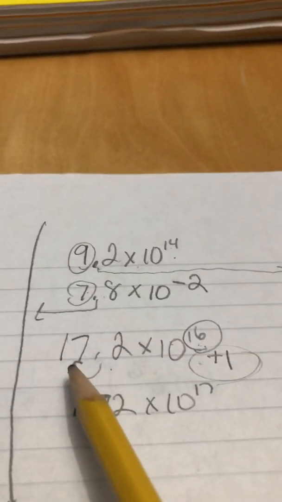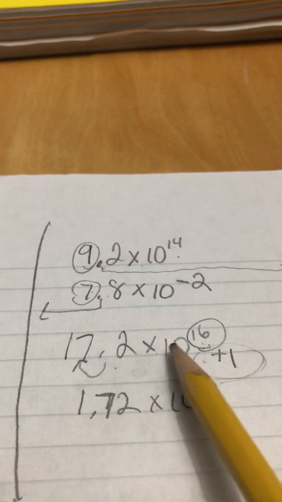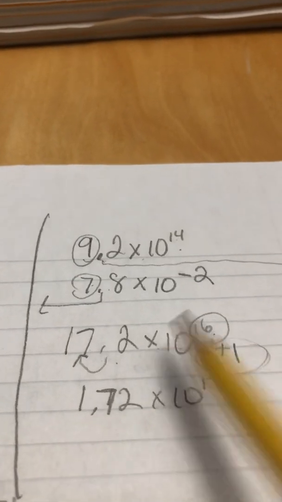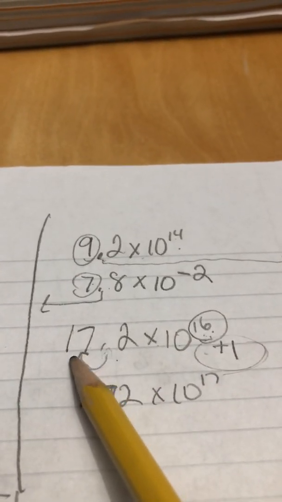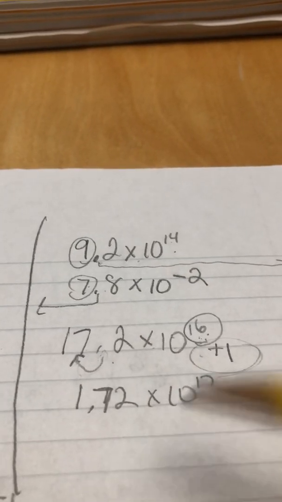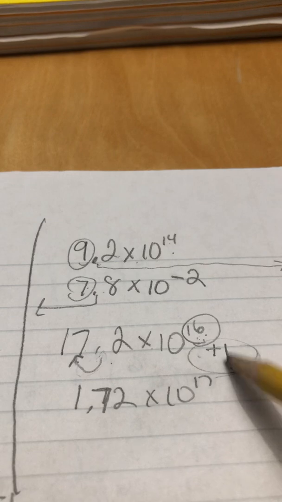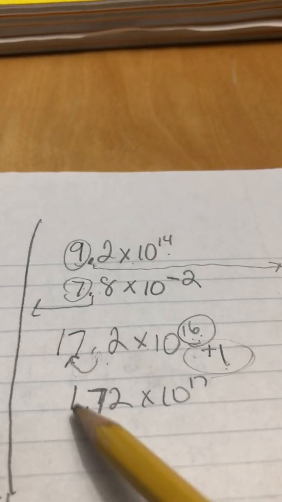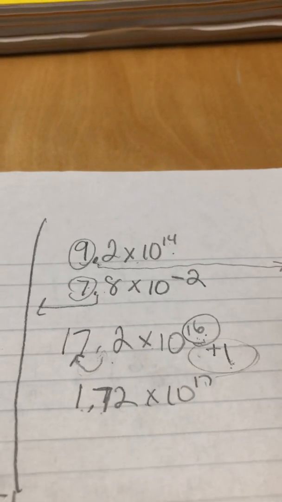Sometimes you'll see things happen, like you'll get 17.2 times 10 to the 16th. Well, I need to move that decimal spot one spot to the left. And when I move the decimal to the left, I'm actually counting up. I'm adding 1 to that 16. So I've got 1.72 times 10 to the 17th.